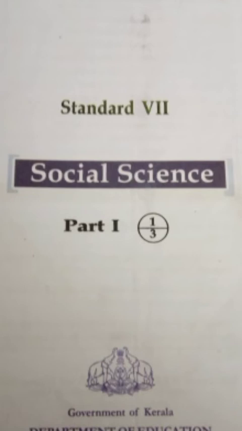Bal Gangadhar Tilak was the main leader of extreme nationalism. He was known as Lokmanya. His famous newspapers were Maratha and Kesari. His famous slogan: Swaraj is my birthright and I must have it.